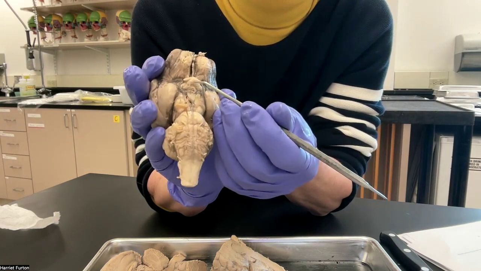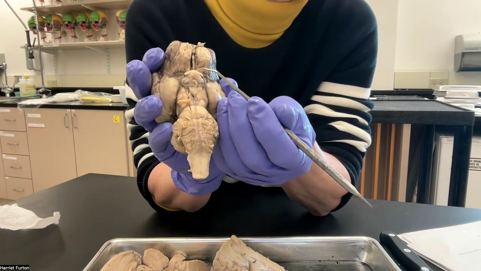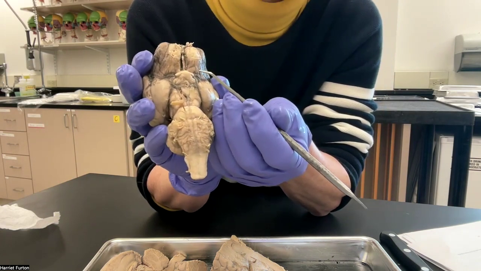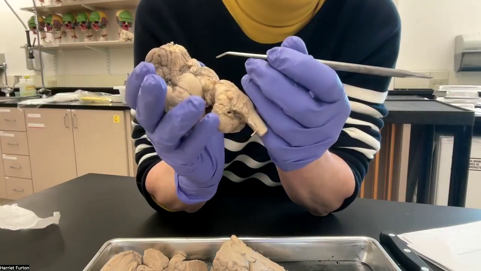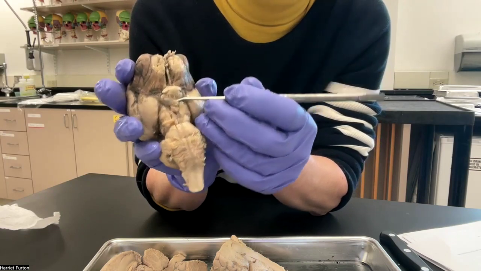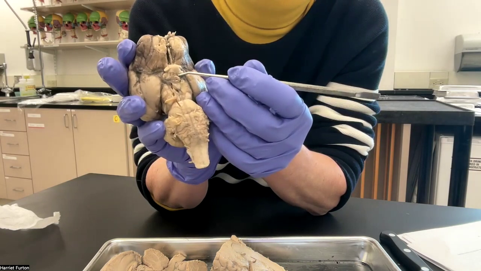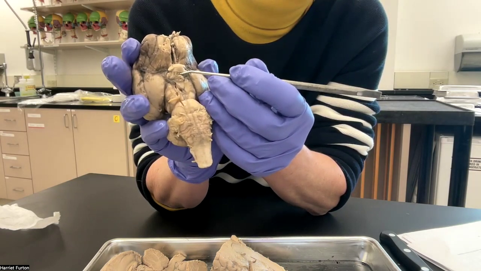And in the middle, we have a crossing, and this is called the optic chiasma. We have the pituitary gland, this tiny bit, pituitary gland or hypophyseal gland.